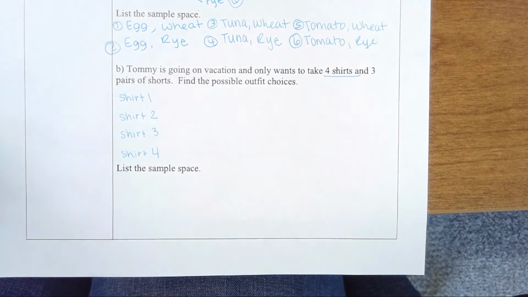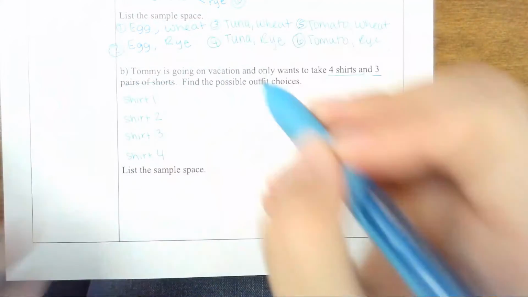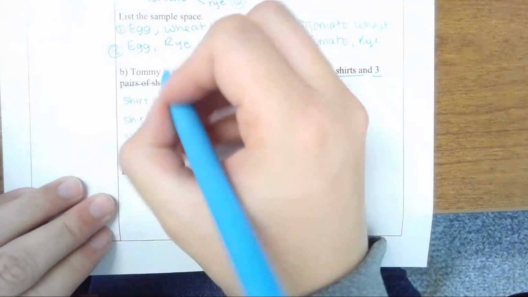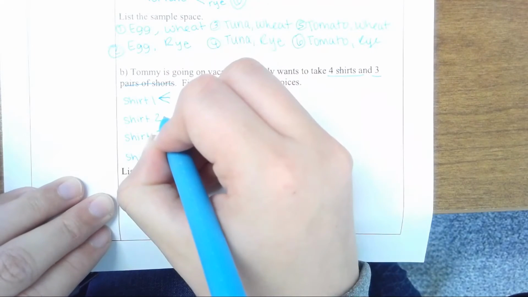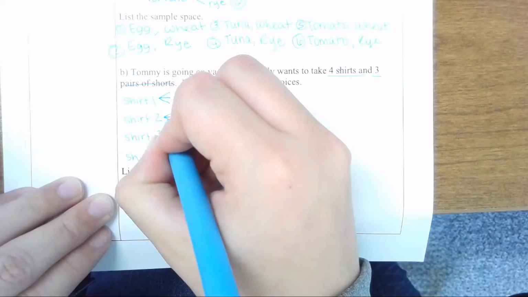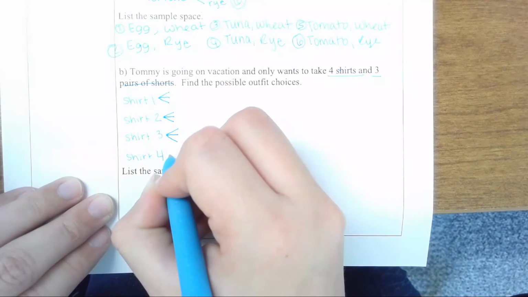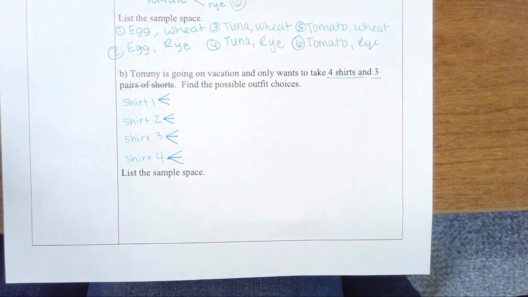Then you go on to your second option. Your second option is choosing between 3 pairs of shorts. So if you're choosing from 3 pairs of shorts, that's 3 different options. So you should have 3 branches coming off of each option before. So on all the different shirts, we should have 3 branches coming off of it, because we're going to put down the 3 different shorts that we have. And then you just have to label them.